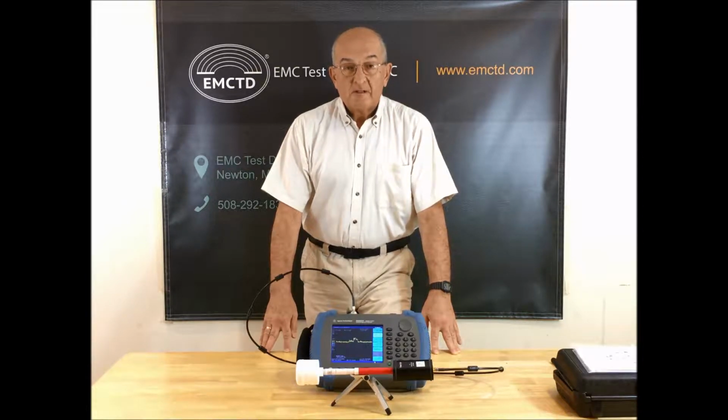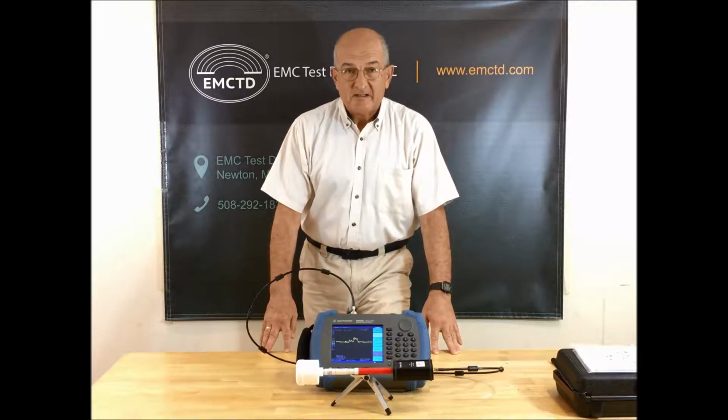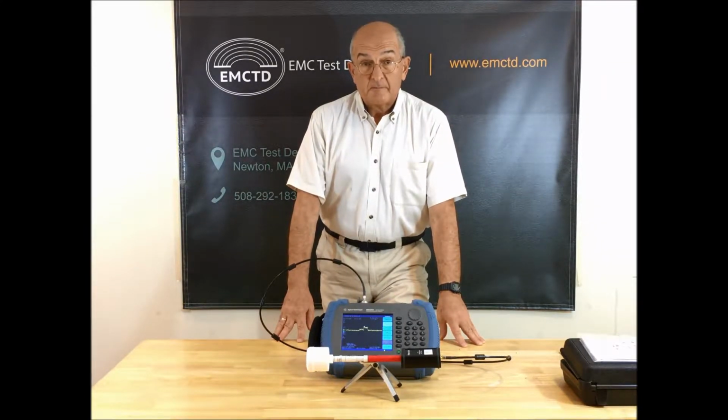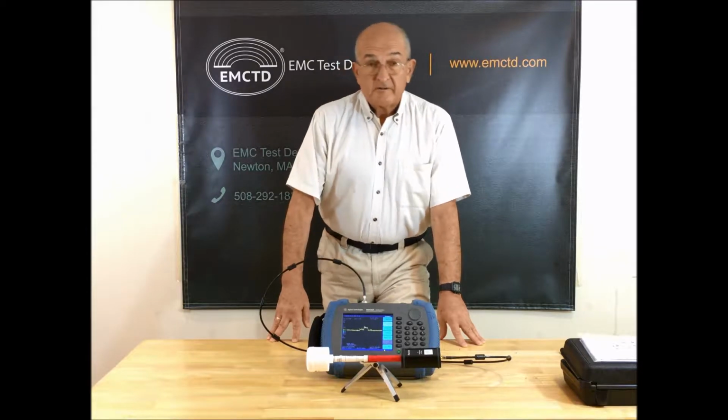Today we will be talking about our isotropic antenna OFA-G. Isotropic antenna has constant directivity in any direction. What is the construction of our isotropic antenna?